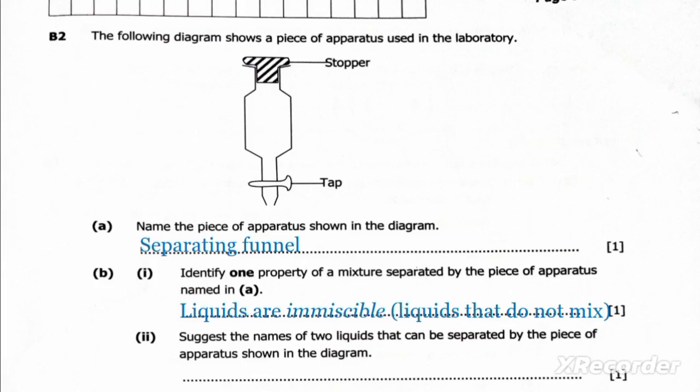Suggest the names of two liquids that can be separated by the piece of apparatus shown in the diagram. Let us look at these pairs.